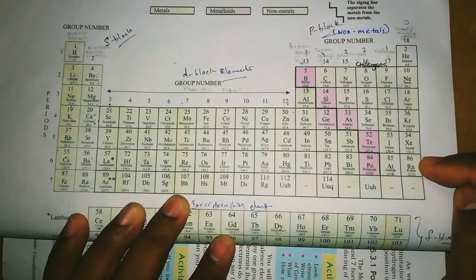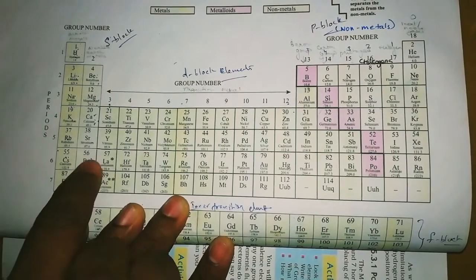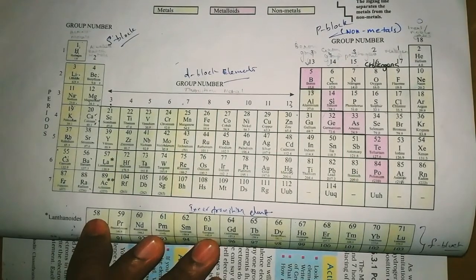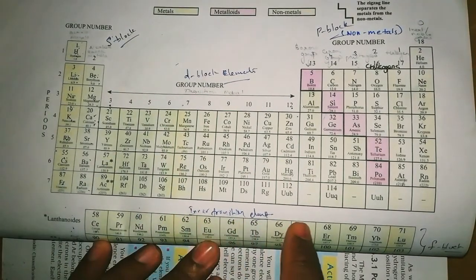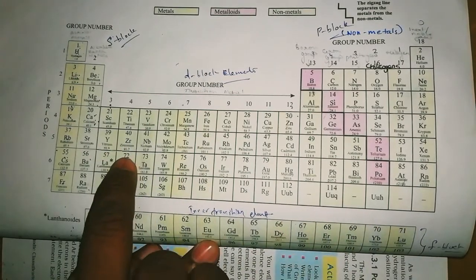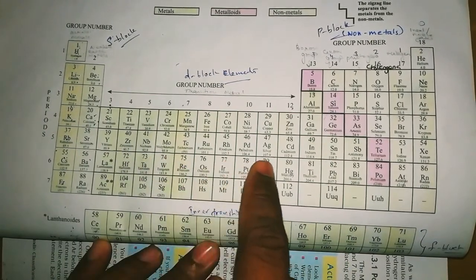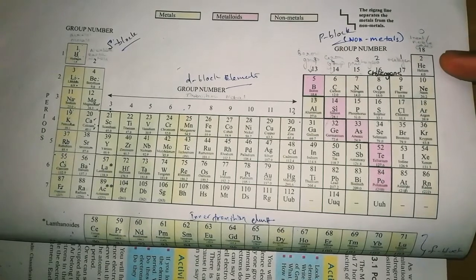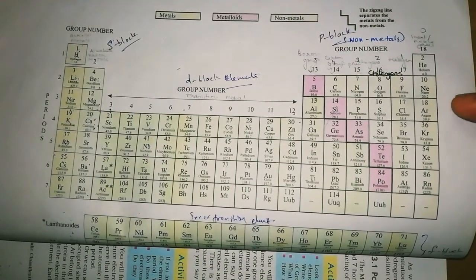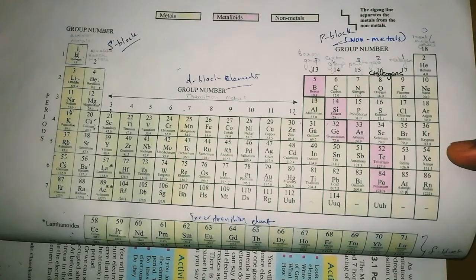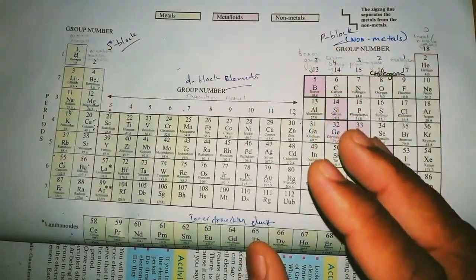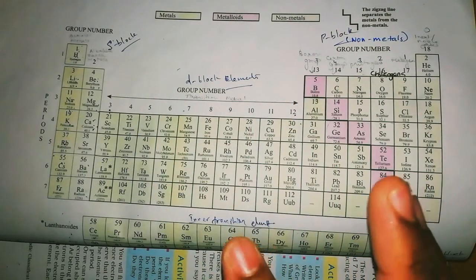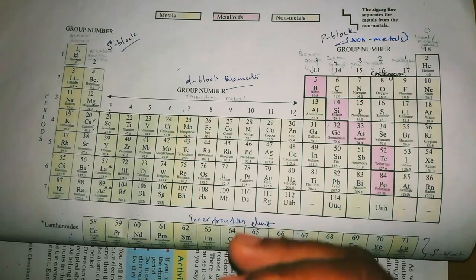Where is the 32? Just watch carefully. Here we have 1, 2, 3, 4, 5, 6, 7, 8, 9, 10, 11, 12, 13, 14, 15, 16, 17. Then 18, 19, 20, 21, 22, 23, 24, 25, 26, 27, 28, 29, 30, 31, 32. Understand that? So the first shell 2, here it's 8, again 8, 18, 18, then it comes 32. This is how the elements are arranged in the shell. So it goes on like that.